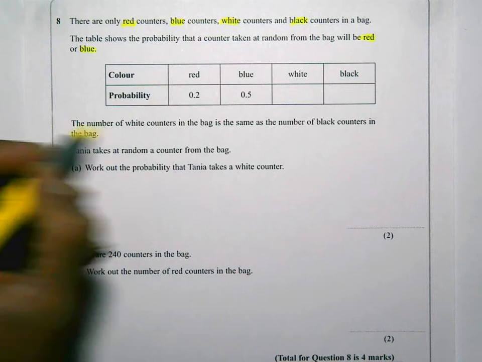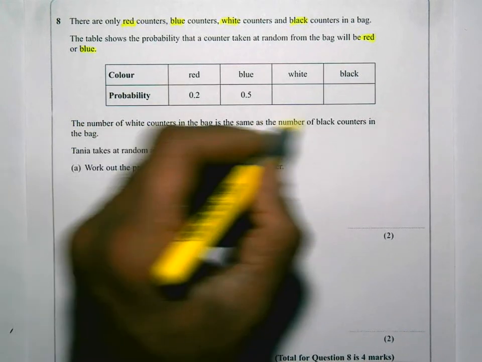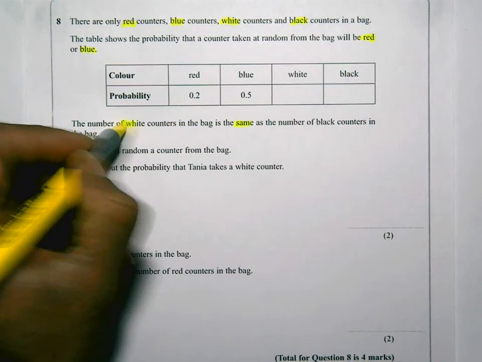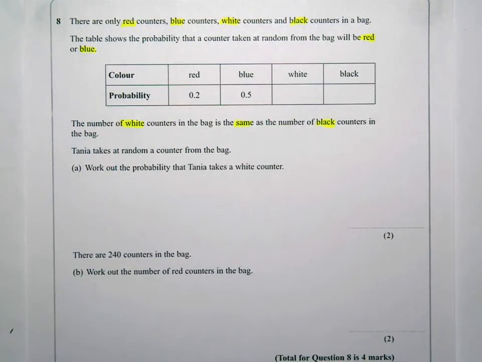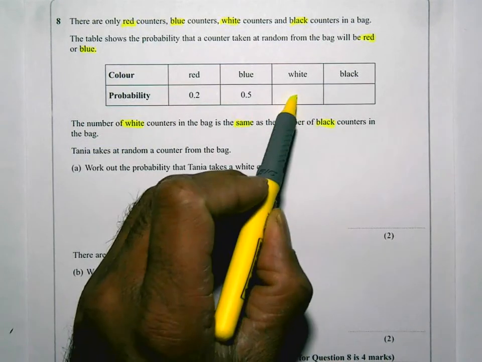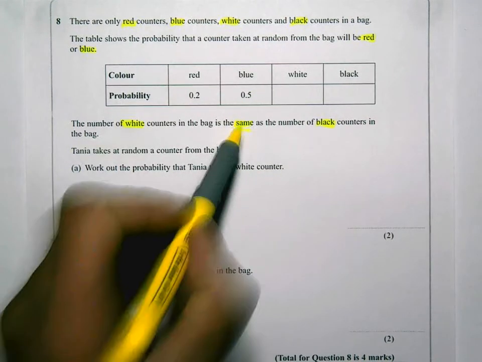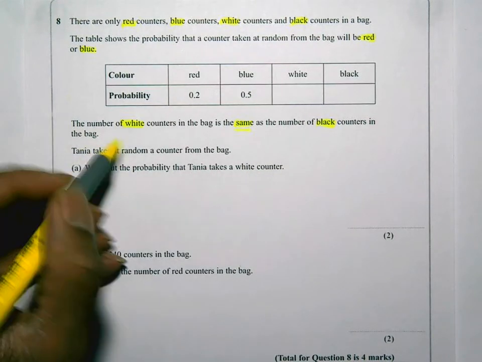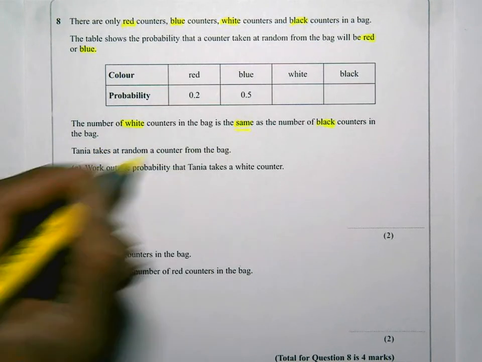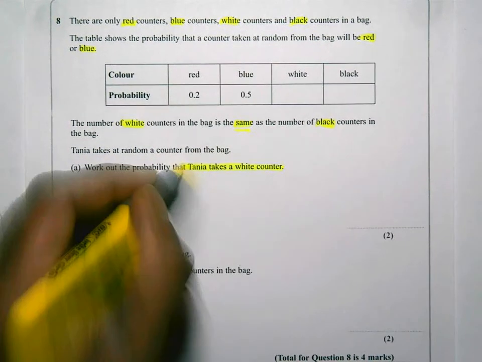The number of white counters in the bag is the same as the number of black counters in the bag. So what that means is that the probability of picking a white counter and a black counter are going to be the same. Tanya takes a random counter from the bag. Work out the probability that Tanya will take a white counter.